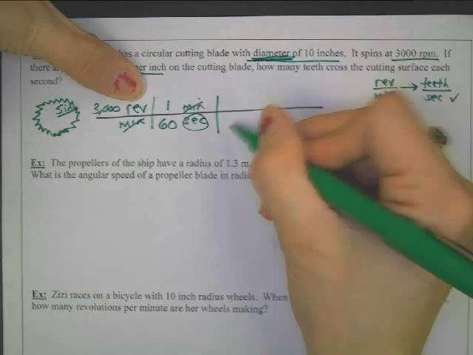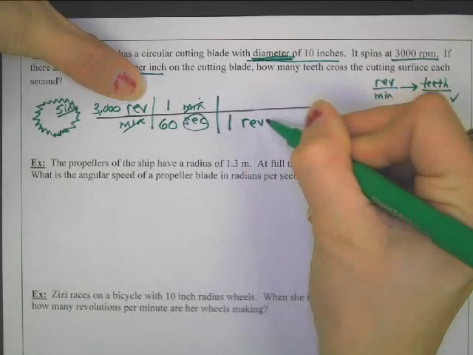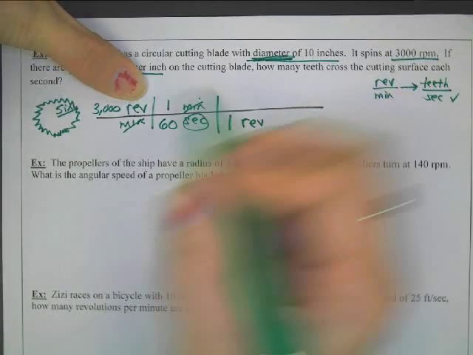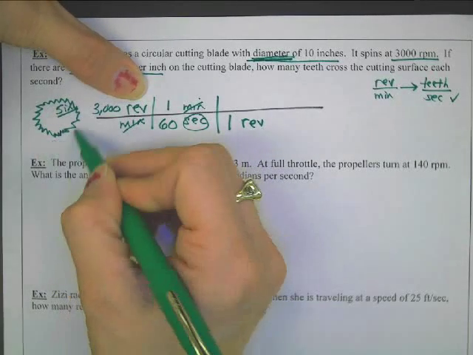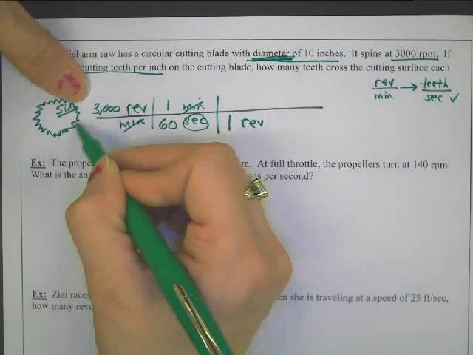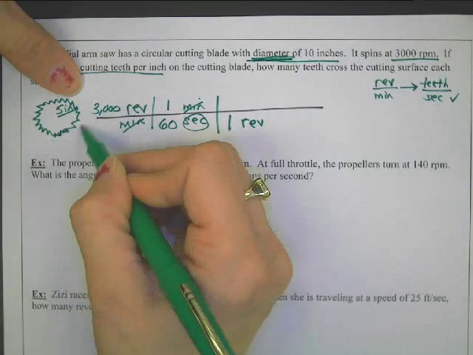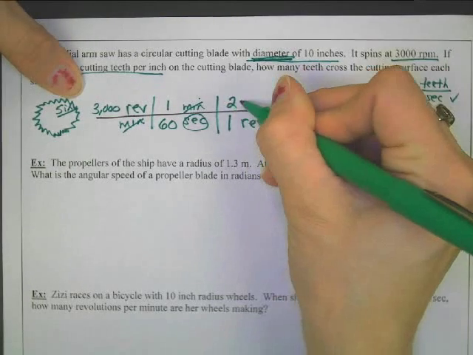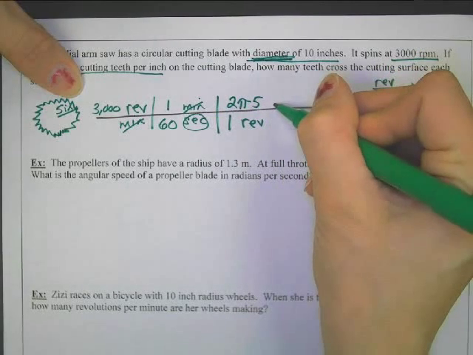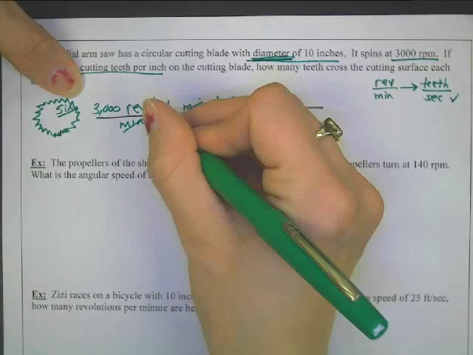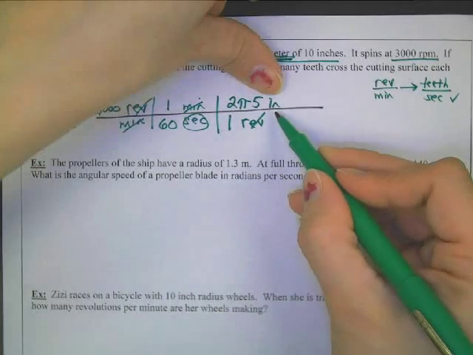So 1 revolution. It's usually 1 revolution. So look at the circle. Go around the circle 1 time and tell me how you're thinking about this. Once around the circle, I'm thinking circumference. I'm thinking 2 pi 5. I need some units here. Inches. Okay, perfect. I've got inches.